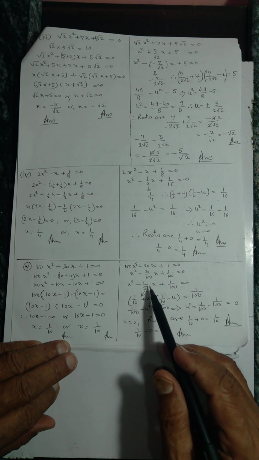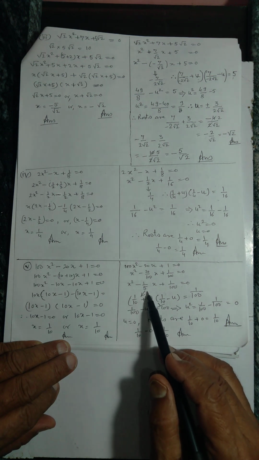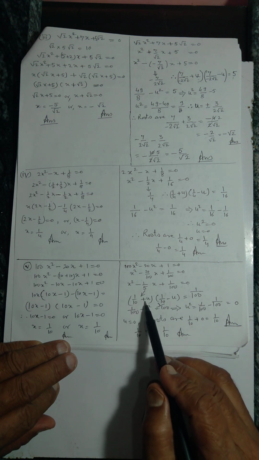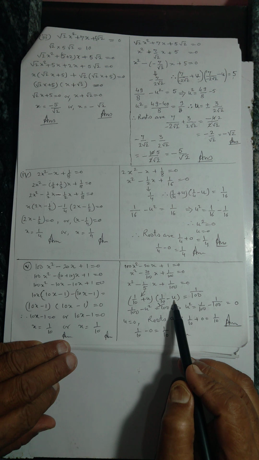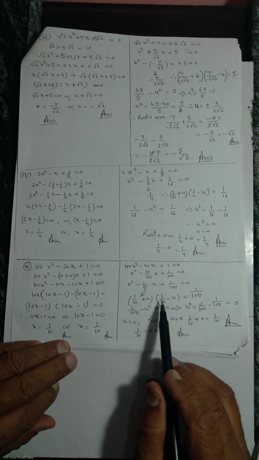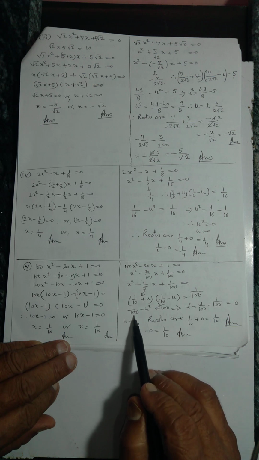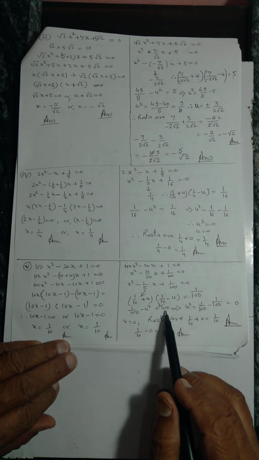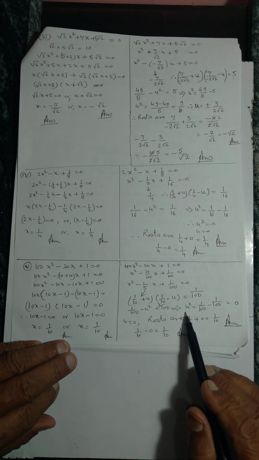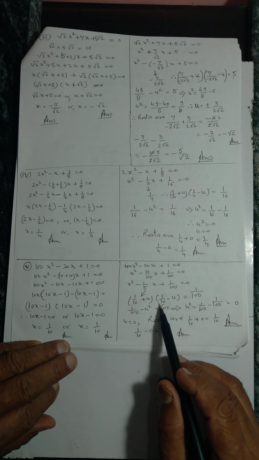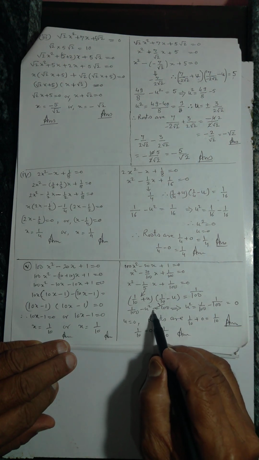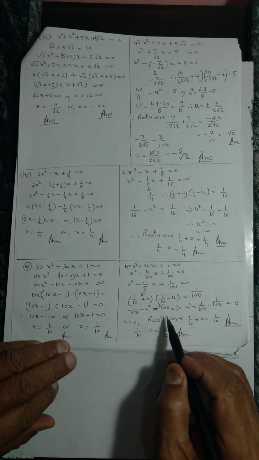Now take the half of it, that is 1 by 10. 1 by 10 plus u, 1 by 10 minus u should be equal to 1 by 100. So just multiply it. You will get 1 by 100 minus u square is equal to 1 upon 100.